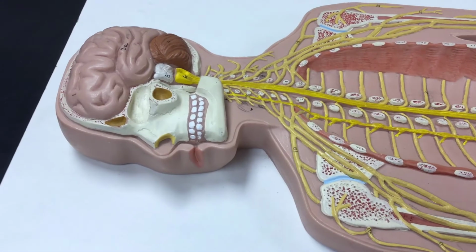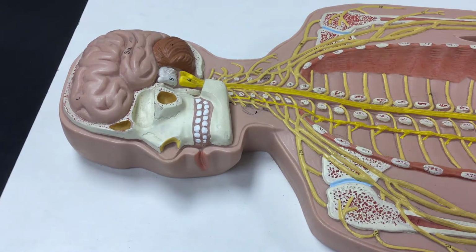All right, in this video, I'm going to go over the nerve board. So this is just kind of a flat man with his nerves shown. It's not quite as accurate as the 3D models of the limbs, but we'll go over some of the parts anyway. So this is going to be the brain, so the cerebrum, the cerebellum, we've got the brainstem over here, and then this continues down as the spinal cord.